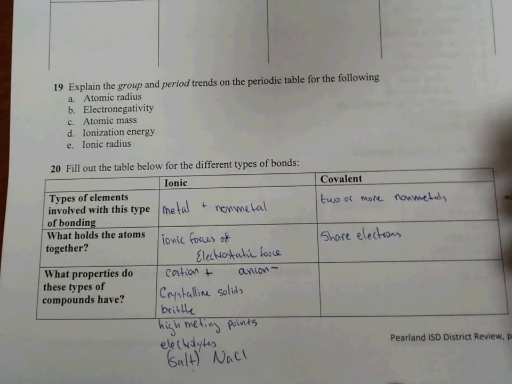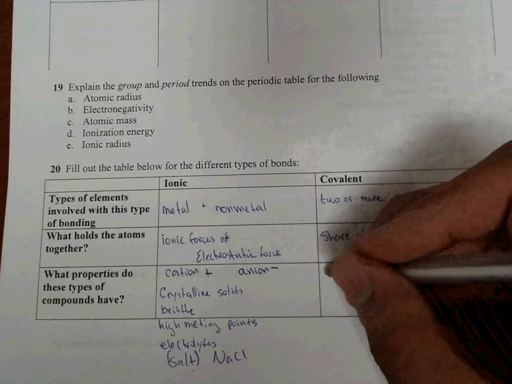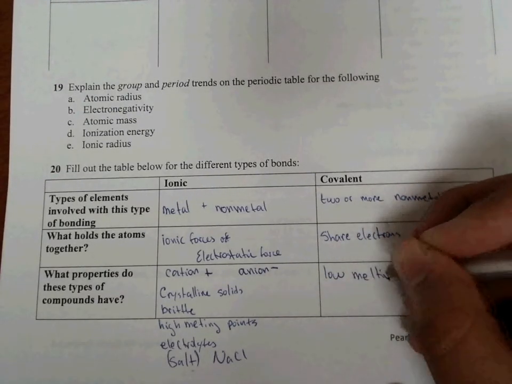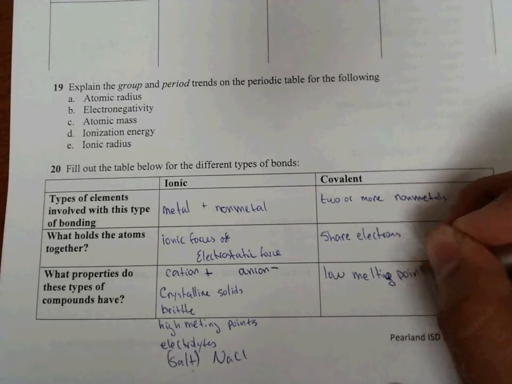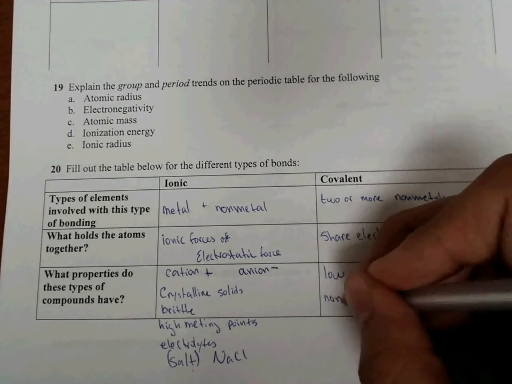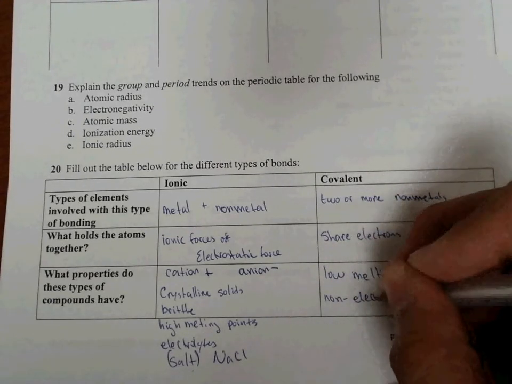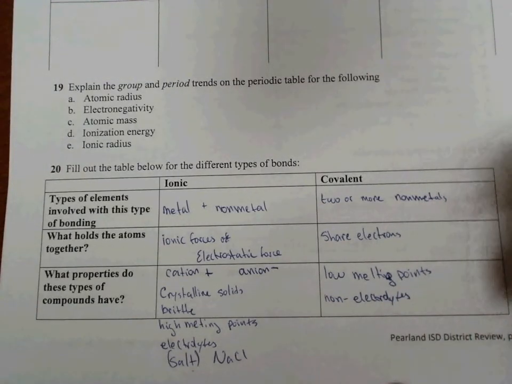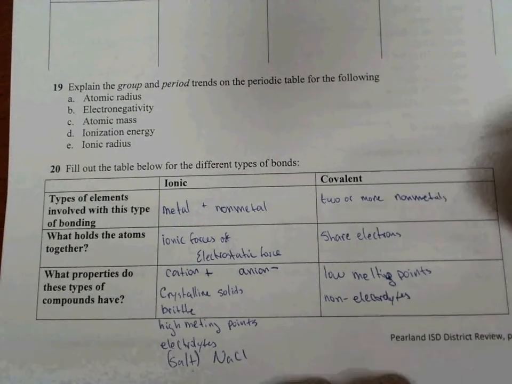And what properties do they have? Well, they have very low melting points. They're non-electrolytes. And can have various forms and shapes.